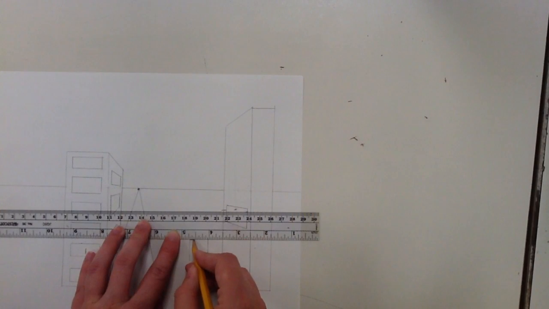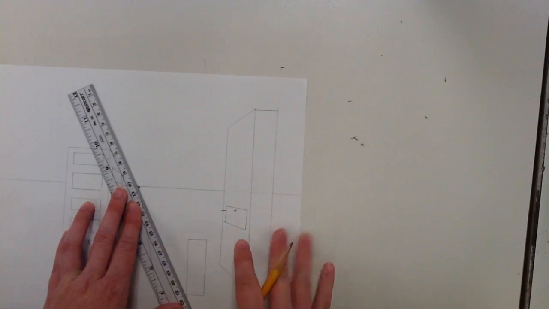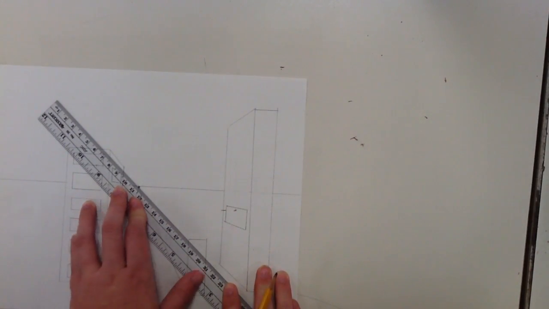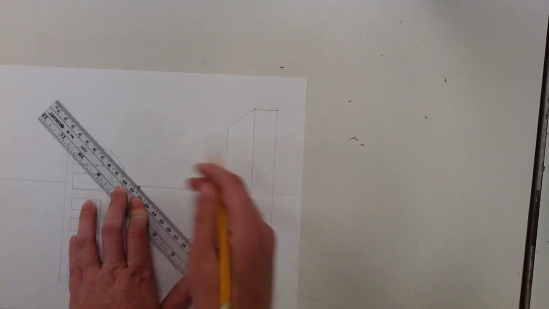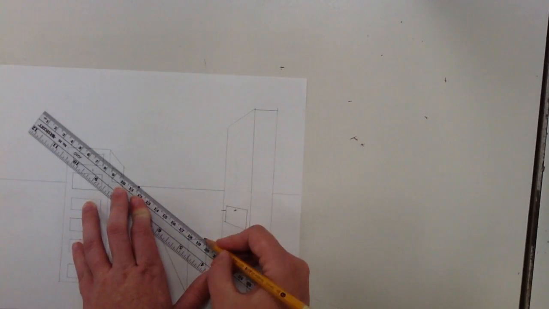So I'm going to go ahead and add a rectangle just like I've been doing. Then I'm going to connect those corners to the vanishing point. Again, I'm not drawing my lines all the way back, you don't have to either. And then I'm going to do the same thing to the other top corner since I can now see it.